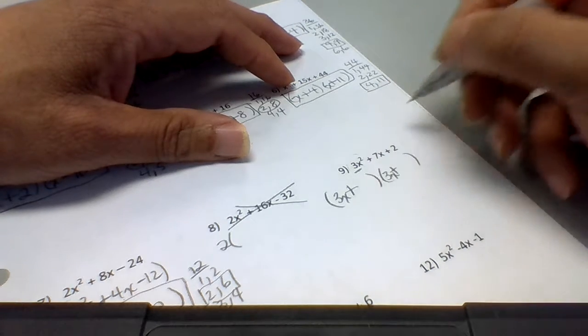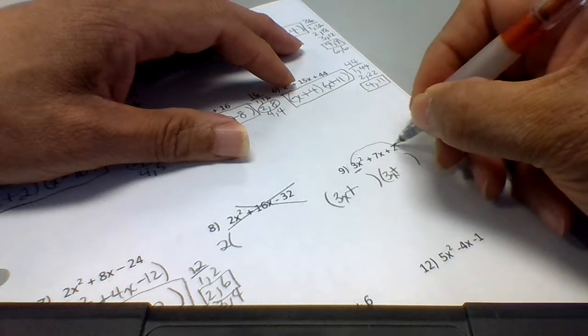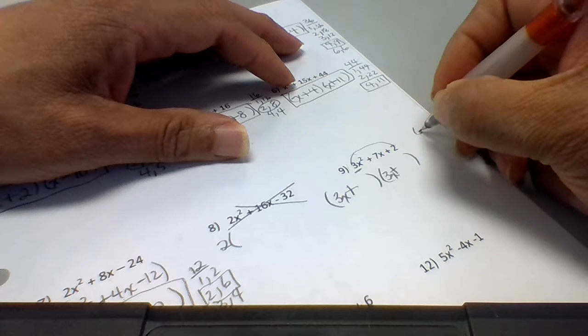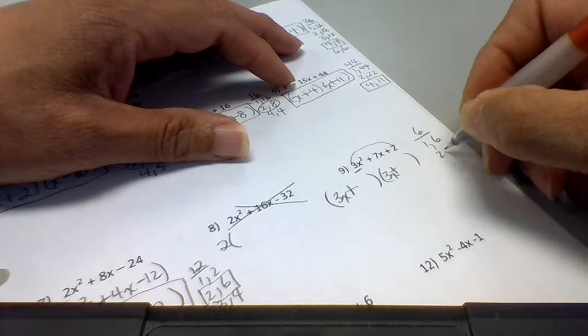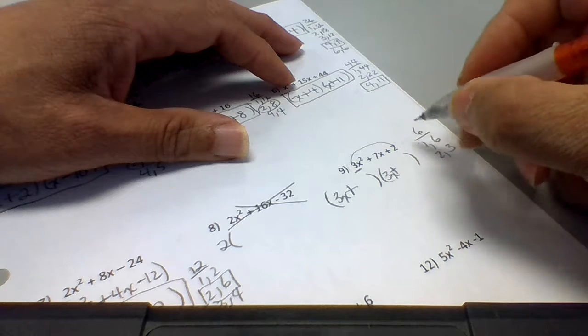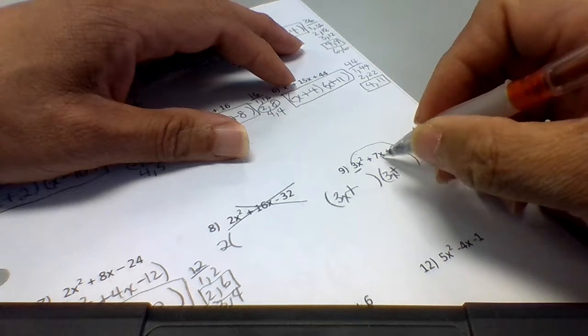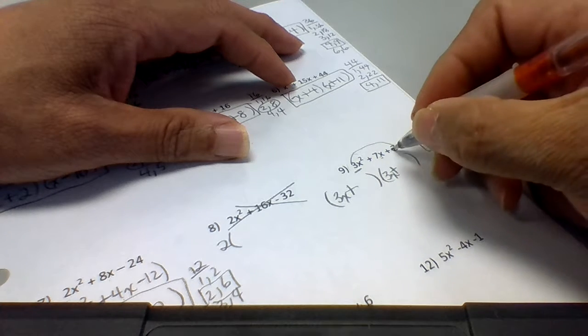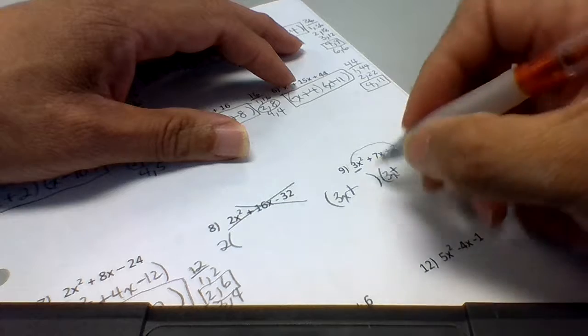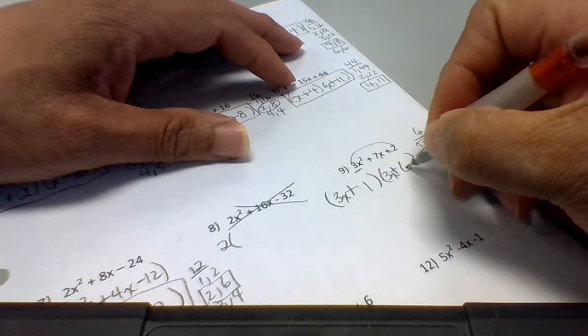And then you're going to take 2 times 3, which gives you 6. So you find the factors of 6, 1 and 6, 2 and 3. Which two numbers multiplied together give you 6 and, when you add them, give you 7? Because it's a plus sign on the end, so 1 and 6.